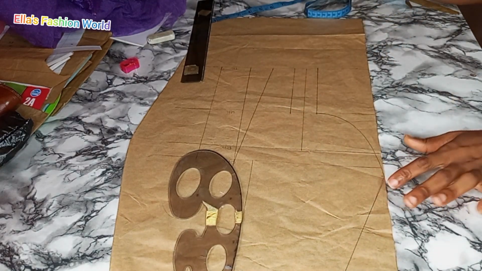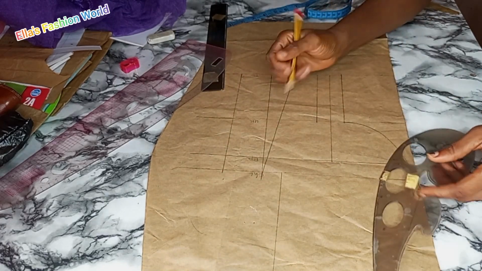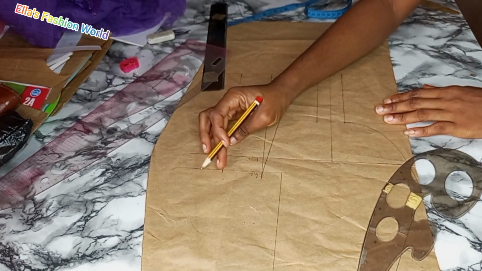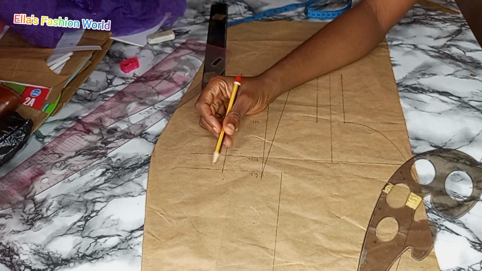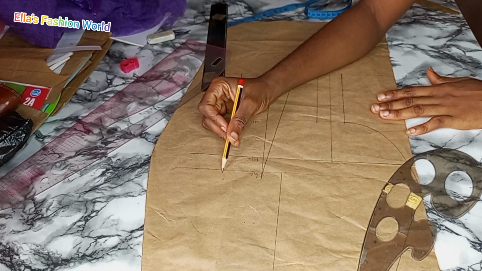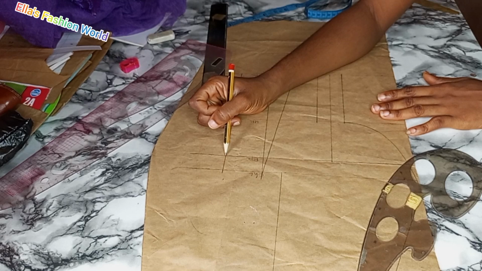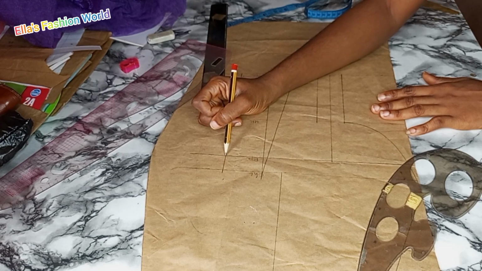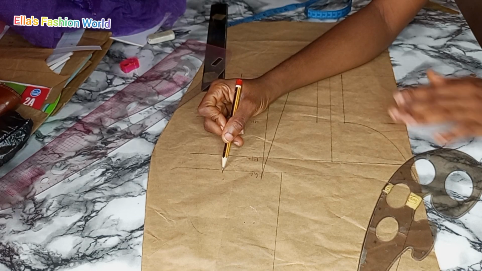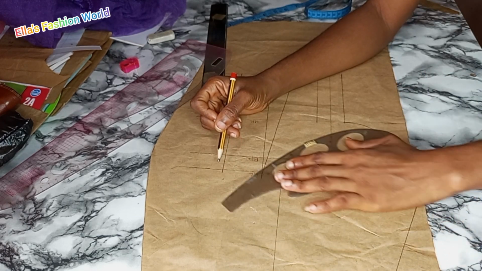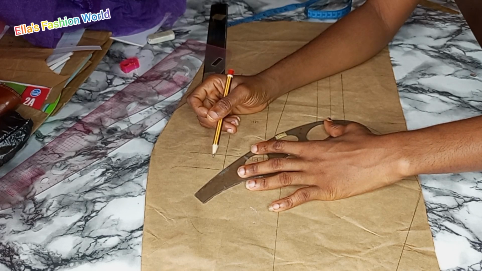Okay, can you see this? So for this part, we are going to start the covering from here. You can as well come down by 1 inch from your chest line. You can connect starting from your bust points, and you can as well start the curve from your chest line. Okay, so using your curve ruler, you curve it this way to meet your under bust line.